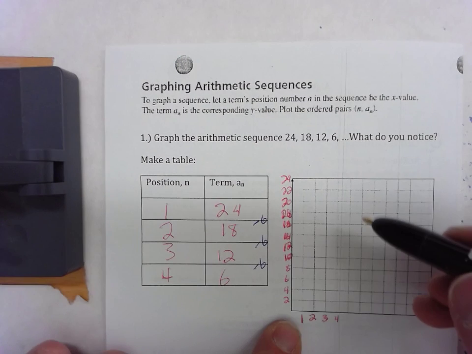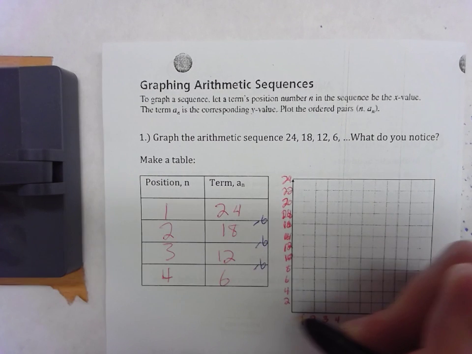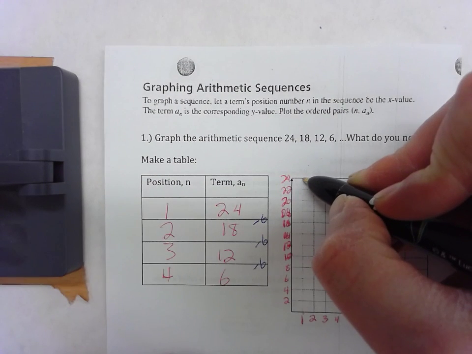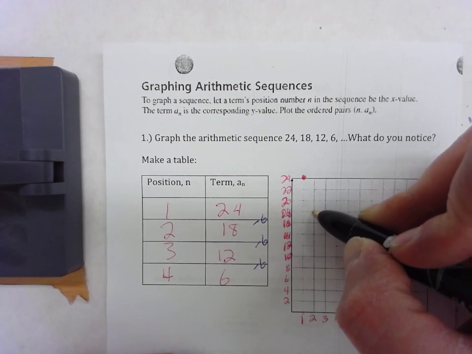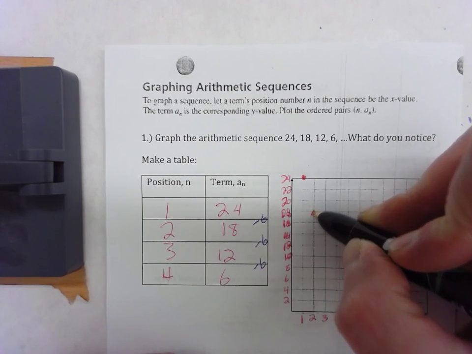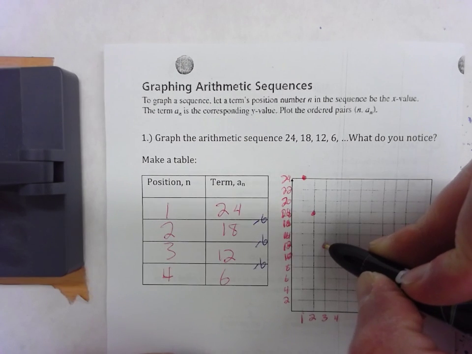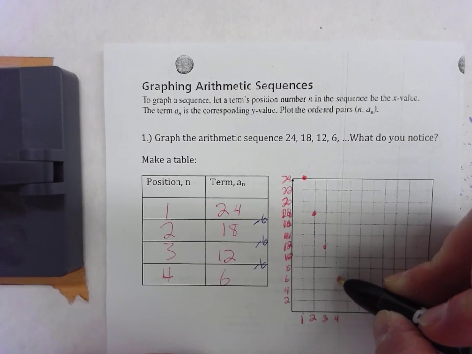So the first point is going to be 1, 24, so I go over to the right one, I go up to 24. My second is 2, 18, so that's going to be right there. Third is 3, 12, so it's going to be right there. And my fourth is right there at 6.